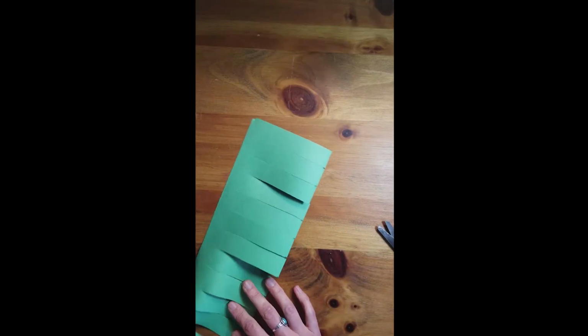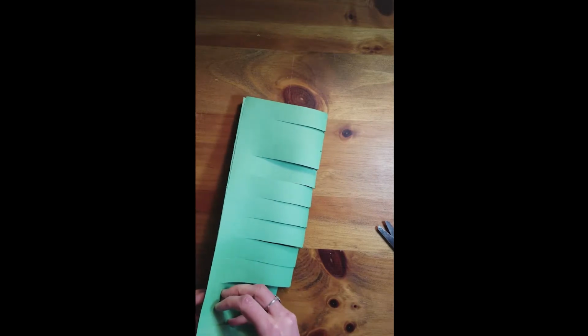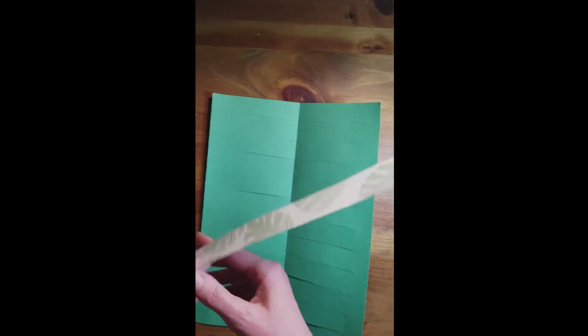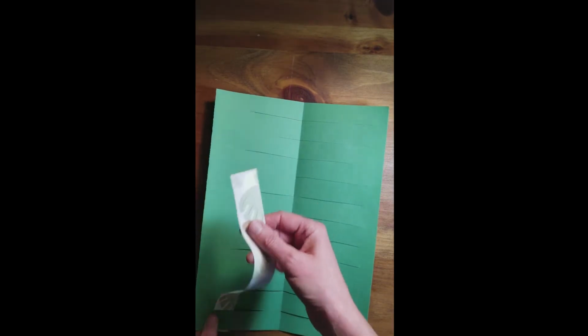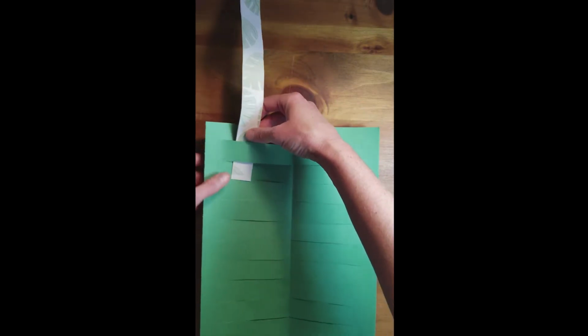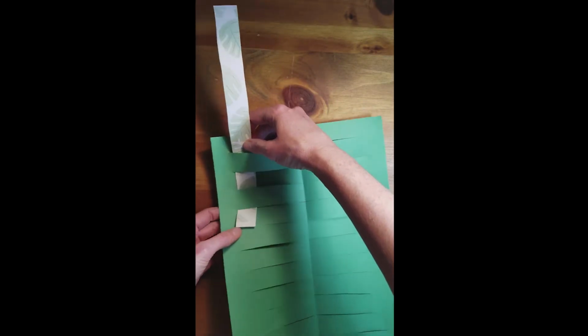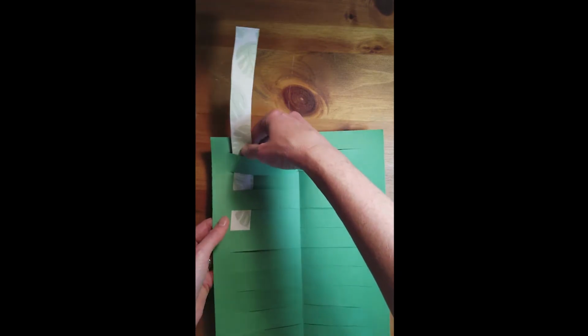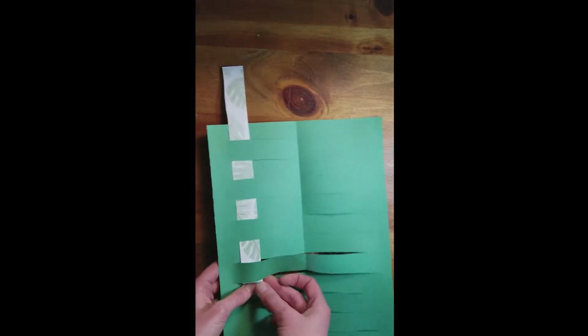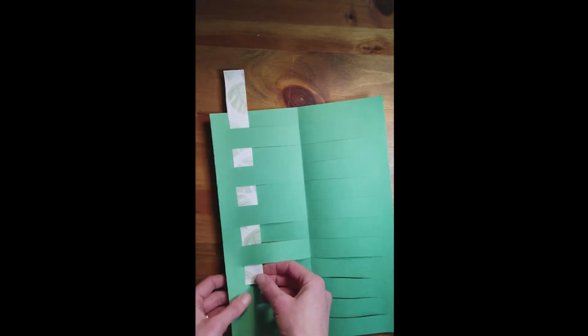I'm going to go ahead and open it up. I should have something that looks kind of like this. Now, I can grab my palm print strips, one at a time, and I can weave them. I might even start right up here. So I'm going to go over, under, over, under, just like this.